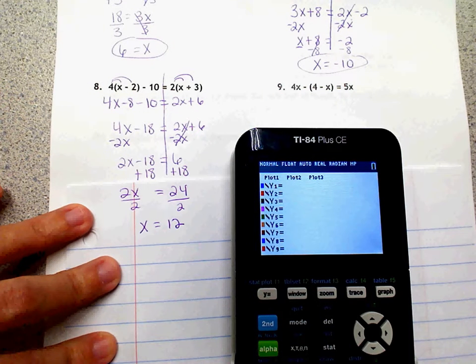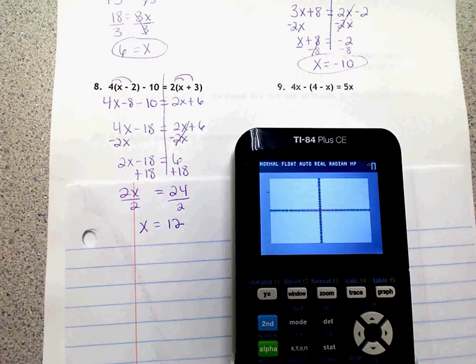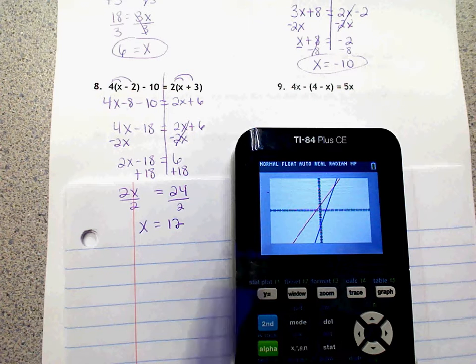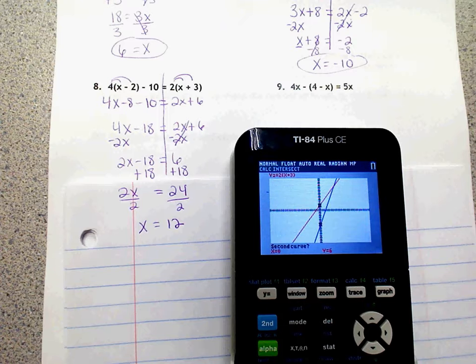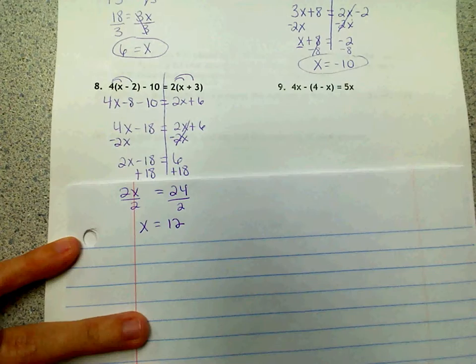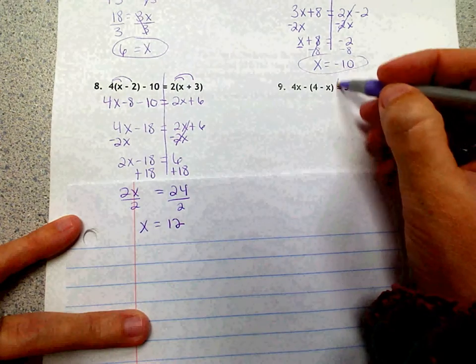Again, we can check that in the calculator. So in y1, we're going to do 4 parentheses, x minus 2, and then minus 10. And then in y2, we're going to do 2 parentheses, x plus 3. And in my window, I zoomed out. I didn't change it back to standard, but my answer is 12, so that's bigger than 10, so I'm going to have to zoom out anyway. But I do see them cross, so second trace 5, enter, enter, enter, and x equals 12, so my answer is correct.